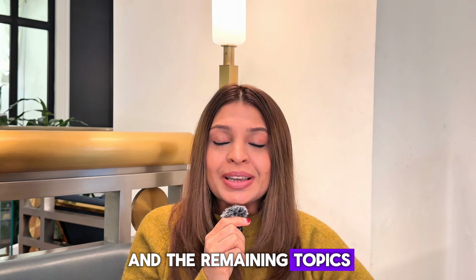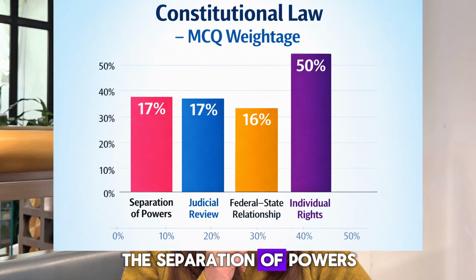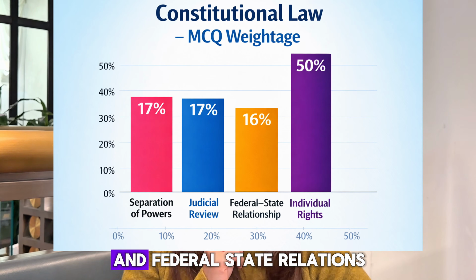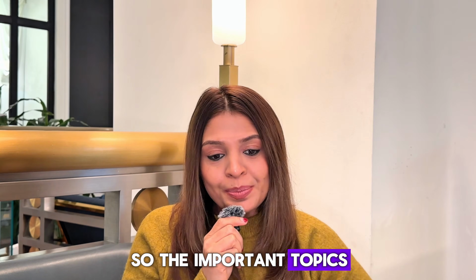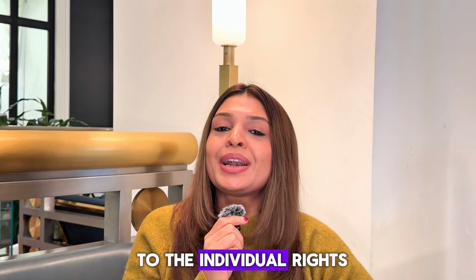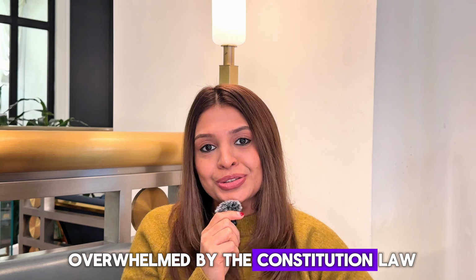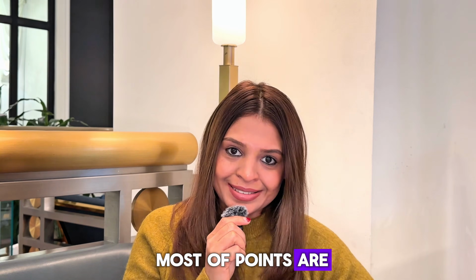And the remaining topics are distributed fairly evenly. Separation of powers and judicial review are 17% each, and federal state relations is 16%. These are important topics, but none come close to individual rights. So, the bottom line is if you are overwhelmed by constitutional law, start with individual rights. That is where most of the points are.